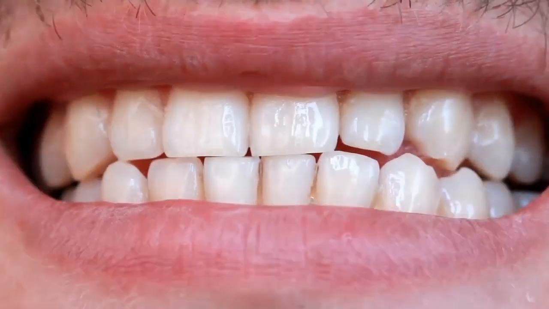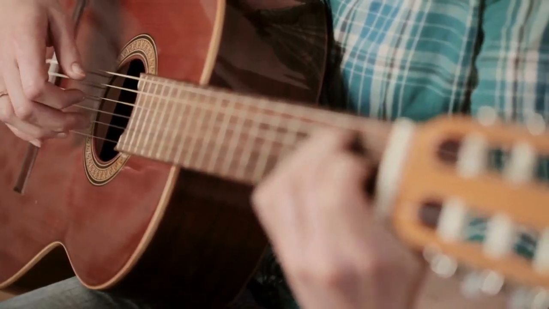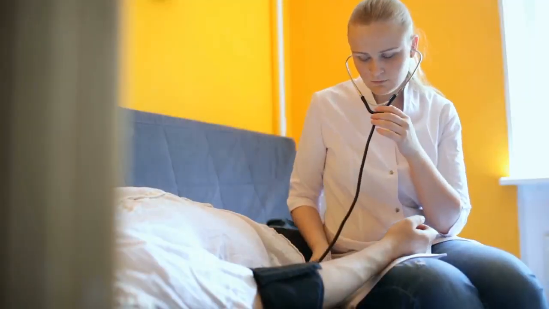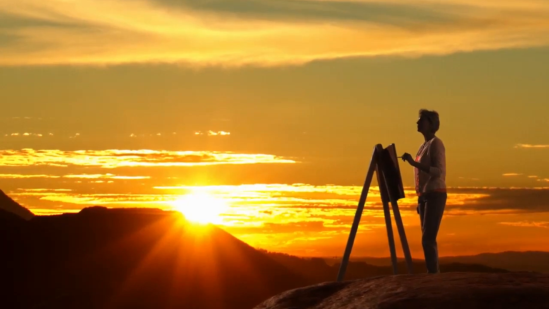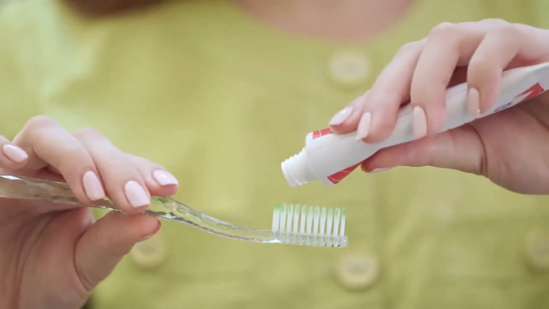Tips to prevent tooth abscess. Practicing proper dental care measures is important in preventing tooth abscess. These measures include the following. Brush your teeth twice a day using fluoride-containing toothpaste. Use low-fluoride toothpaste for children below 5 years. Avoid consuming a sugary diet, especially sugary snacks.